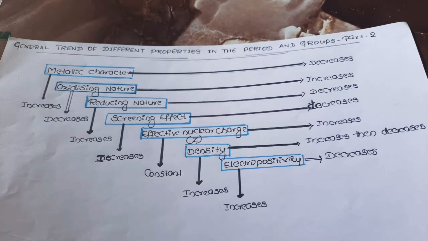So this video is part 2 of the general trend of different properties in the period and the groups. The one video that I have uploaded consists of some atomic trends which vary along a period and down the group. And from an exam point of view, like for NEET and CET, these atomic trends play a very important role. The same thing I told you even in the first video. So here in part 2, I have taken around 6 to 7 atomic trends and how they are going to vary along a period and down the group.